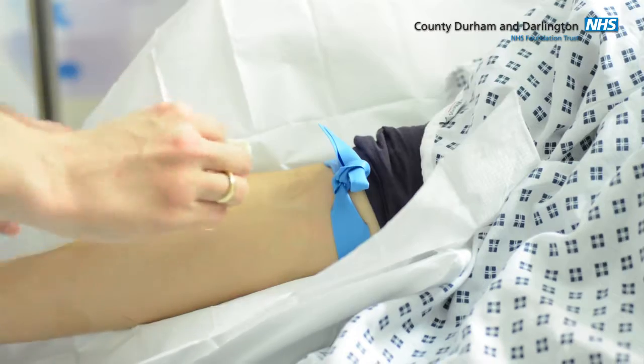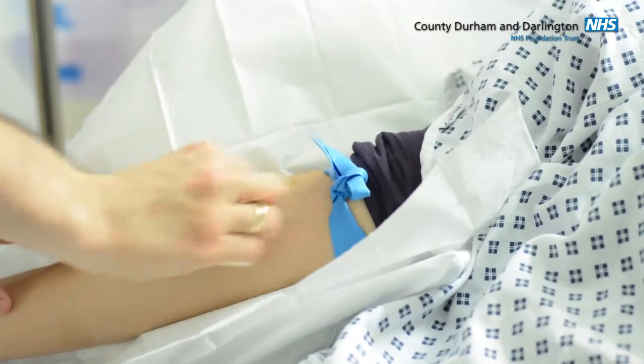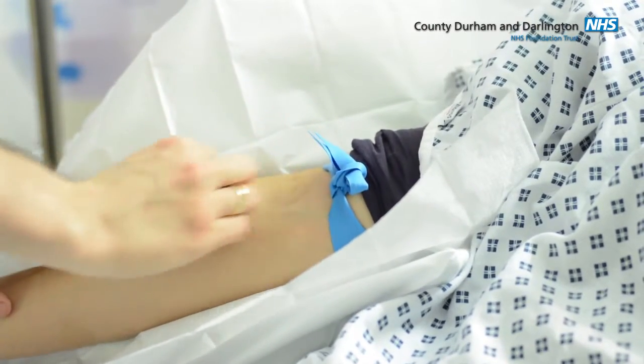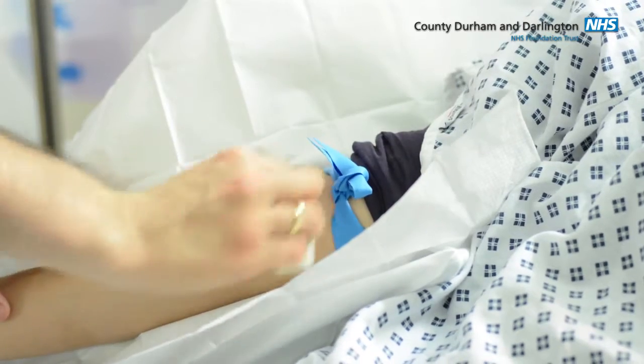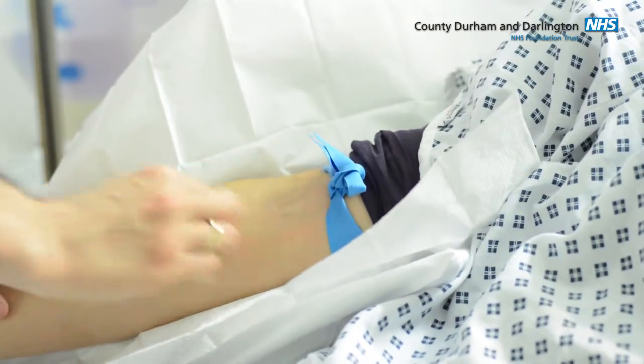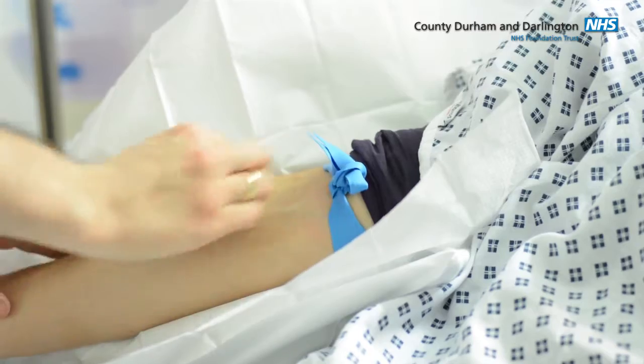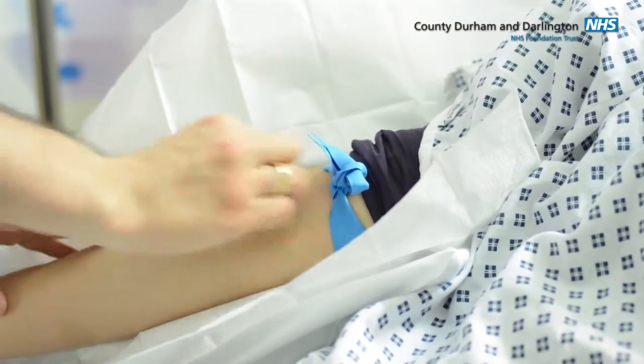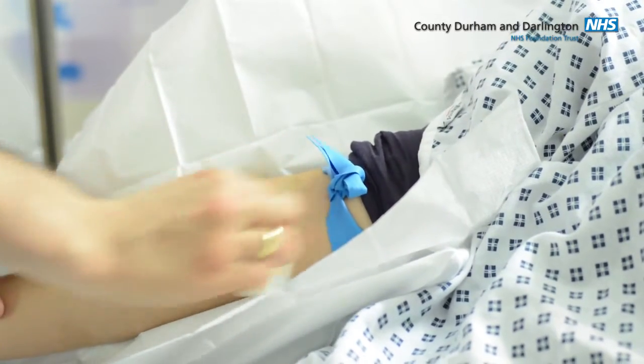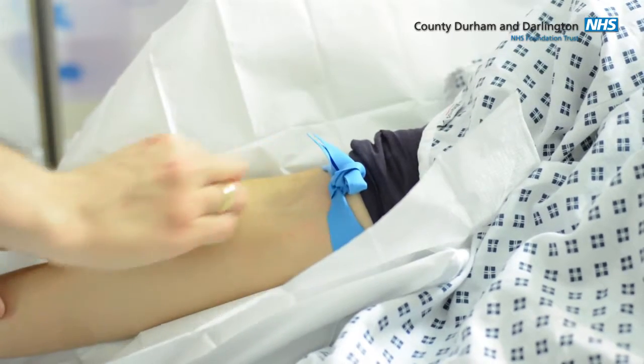Excellent. So I'm just going to give it a clean. Just time it for 30 seconds, okay? Clean the patient's skin of the proposed collection site with Chloroflex for 30 seconds and allow to air dry. Please at this point do not repalpate unless you're wearing your sterile gloves.